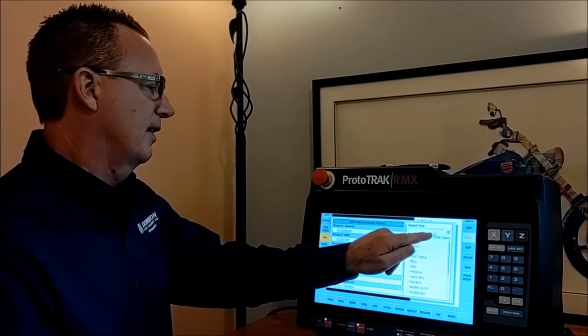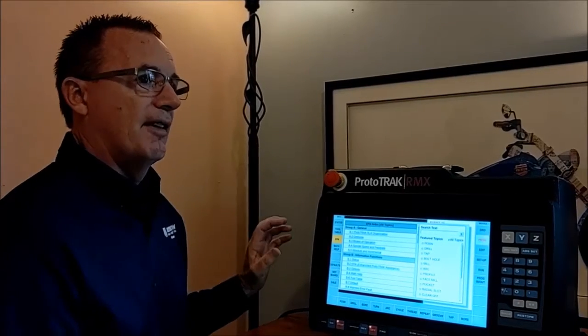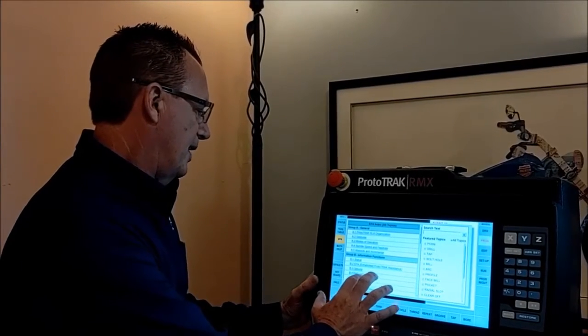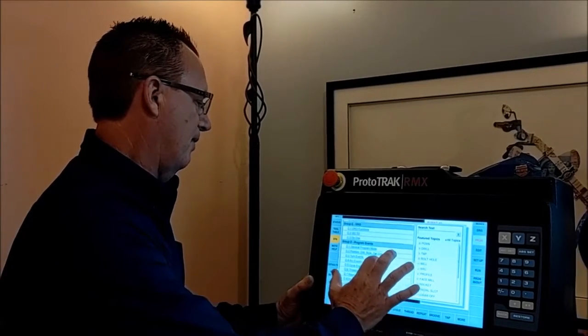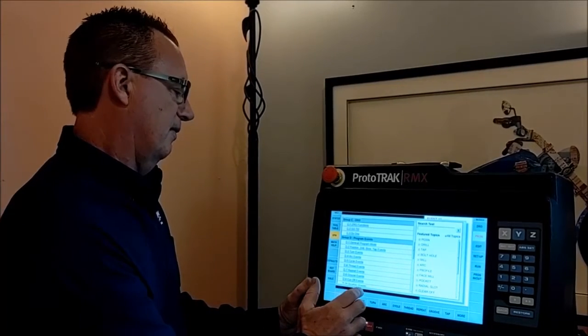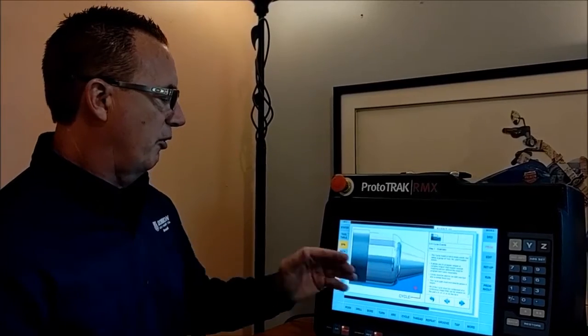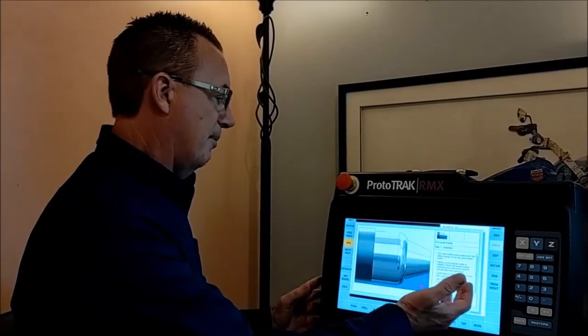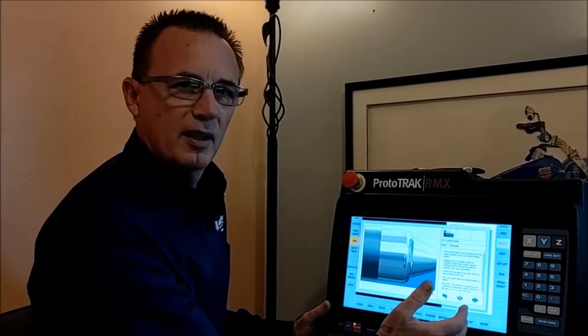It's similar to having a manual. So if you want to have an online manual, something right handy, you can come into here, and let me give you a little sample. If I'm going to program, let's say, a cycle event for turning a machining cycle, it might show me a picture, it might show a video, and I can read about this, and it'll help me to learn how to program or even how to set the machine up.